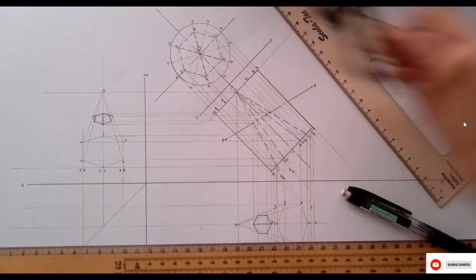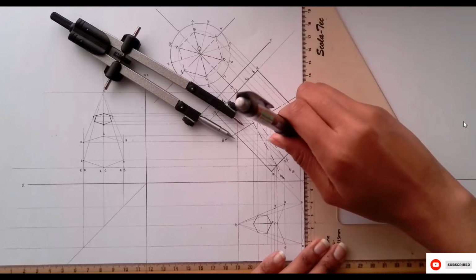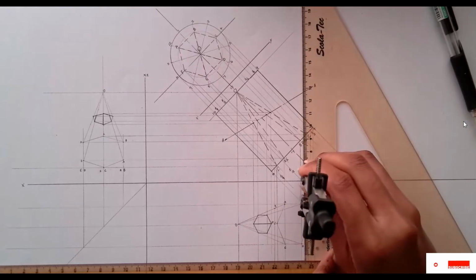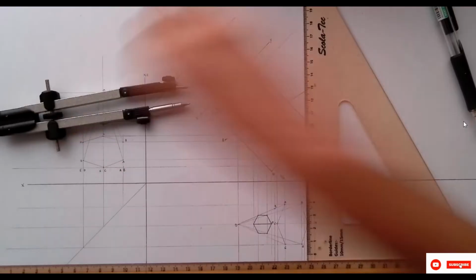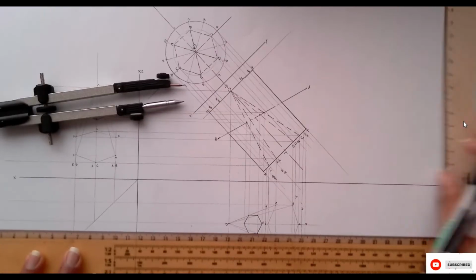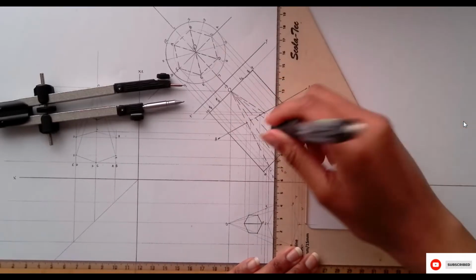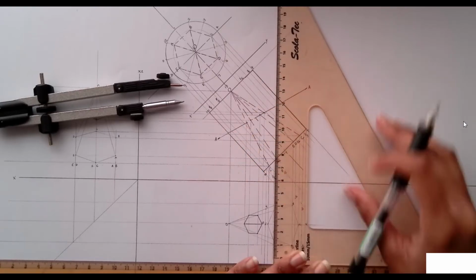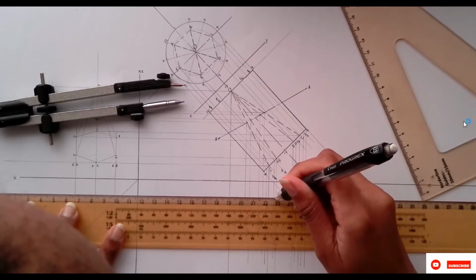Next write 6. Bring point 6 down. Place my compass so that I don't lose my point. Put 6 immediately next to it. Then bring down 8, which is here. Then my 6 will be in line with my 8.